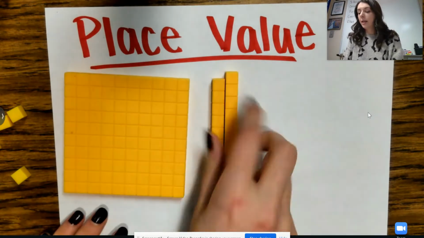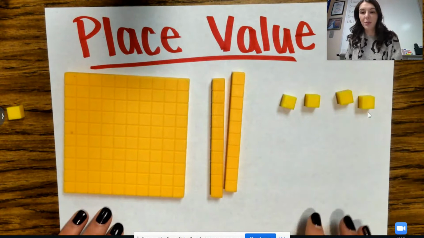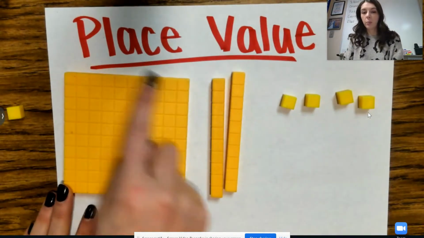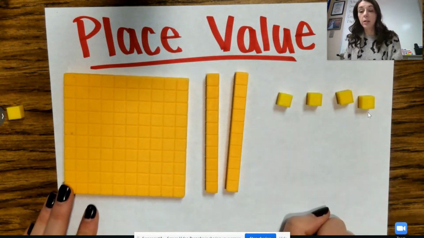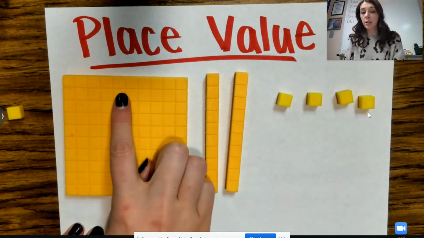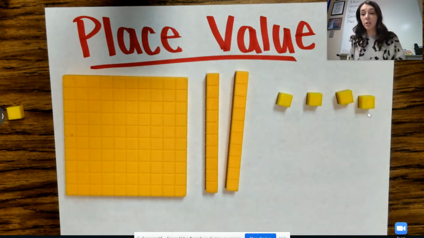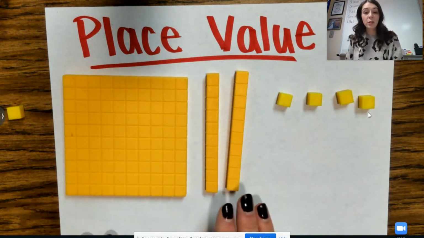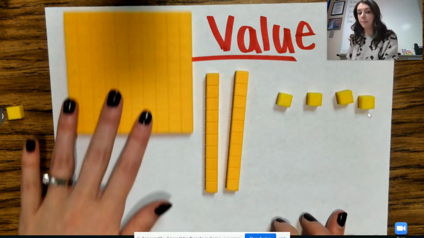in class. These are our place value blocks, and we've been using them for the past few weeks. This is a 100 block, these are 10 sticks, and these are ones. So this number shows 124. Now, we have transitioned from using these blocks into using drawings. So your student might be coming home doing this.